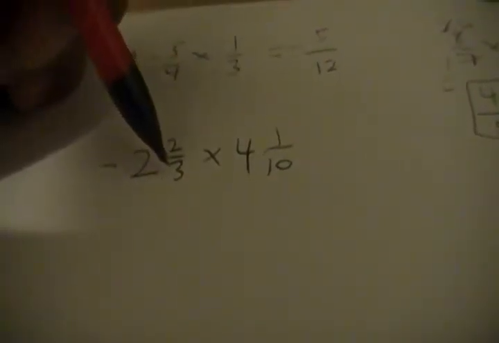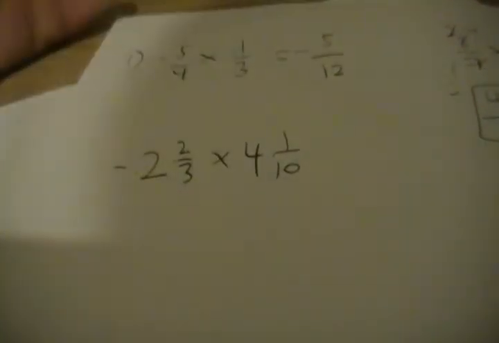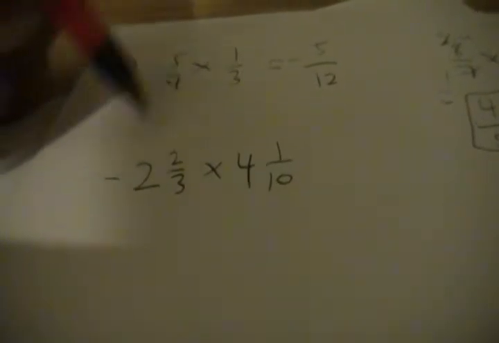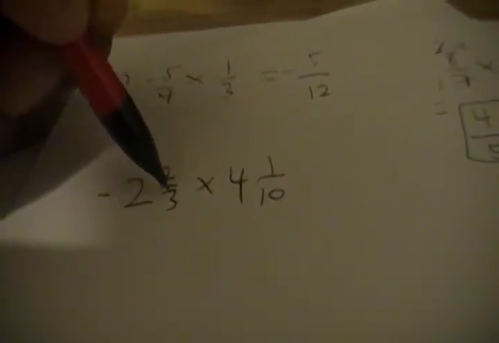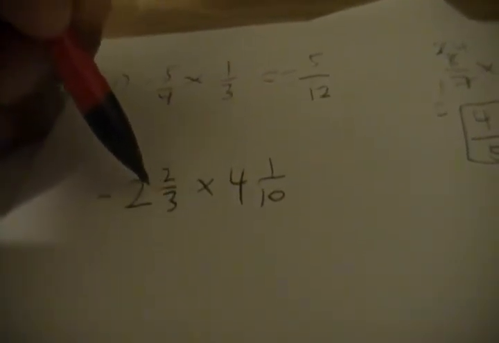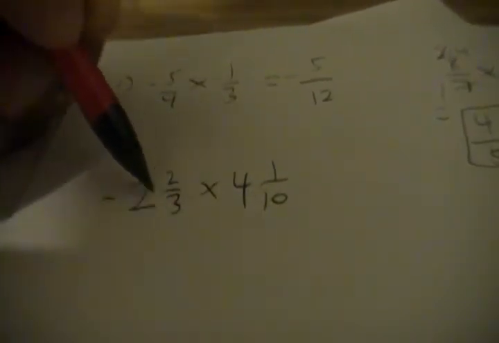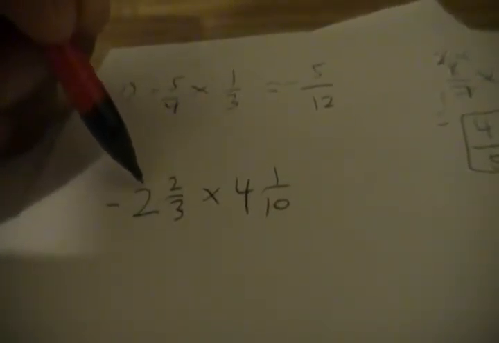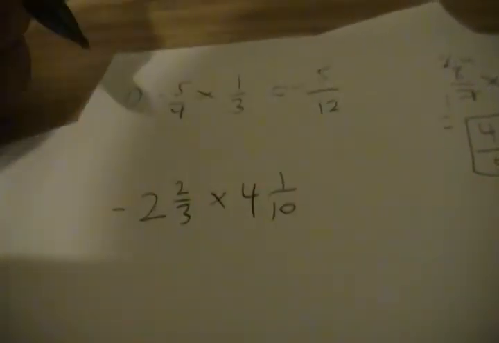So, if you've been watching my other videos, you know that you have to first convert this mixed fraction into an improper fraction. To do that, you multiply the denominator of the fraction by the whole number. After you multiply that, then you add whatever you get to the numerator.